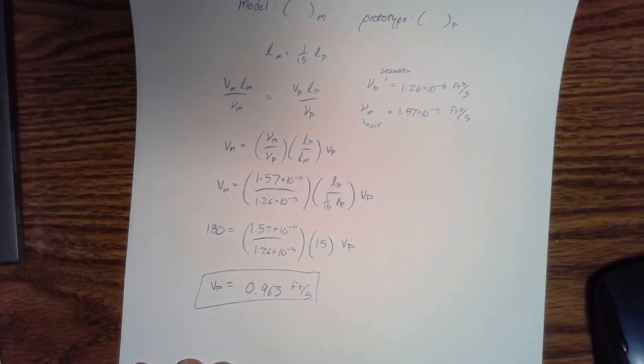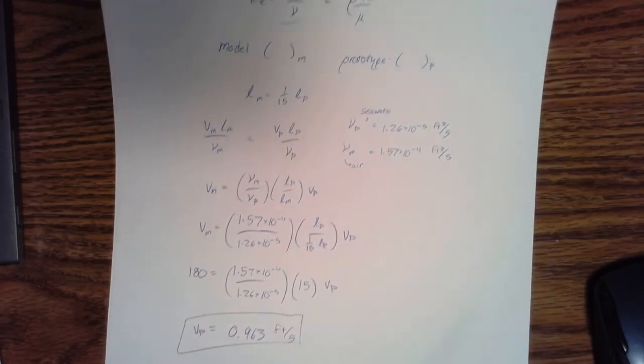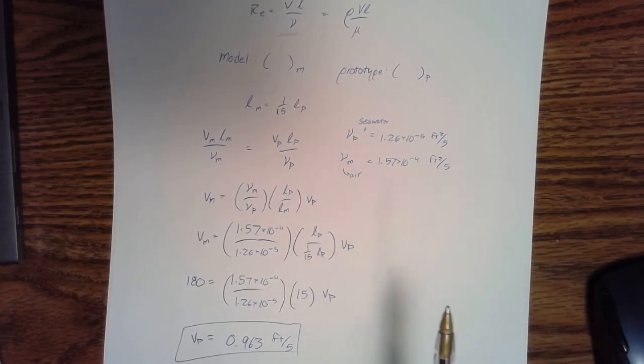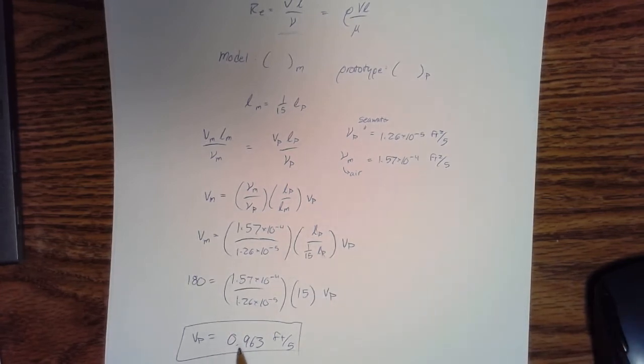So for Reynolds number similarity in this scenario, where we're working with a model and running it through a wind tunnel, if our prototype is running this fast through seawater, they're going to have the same Reynolds number relationship.